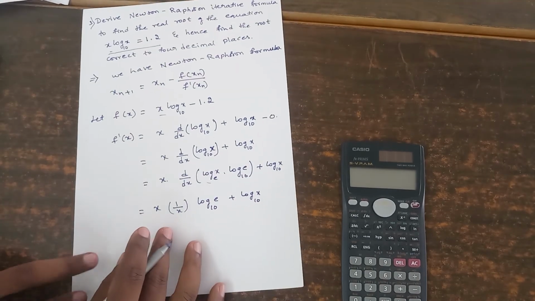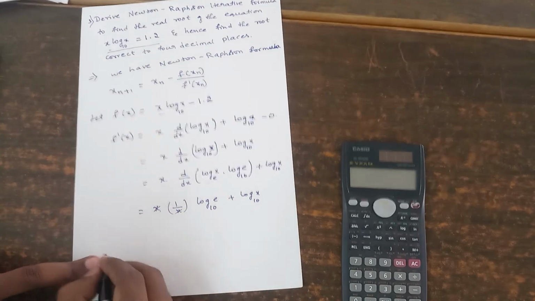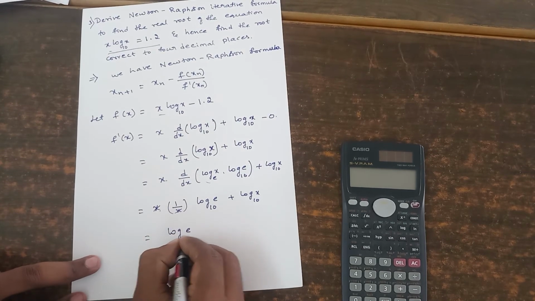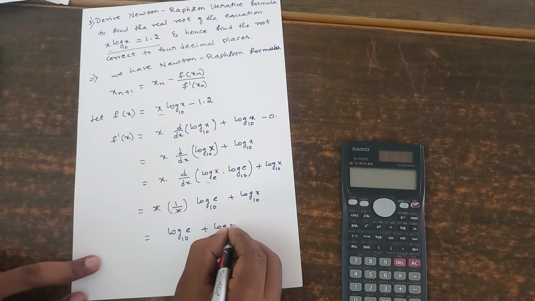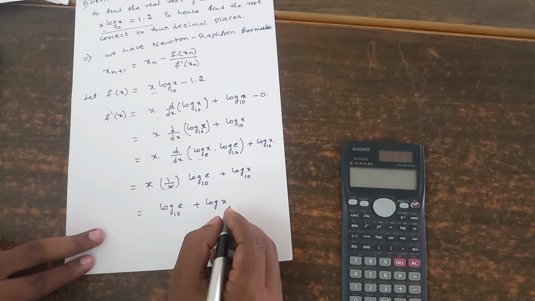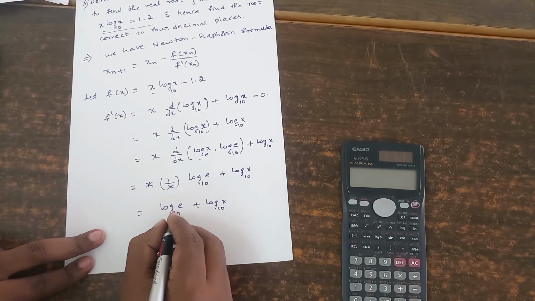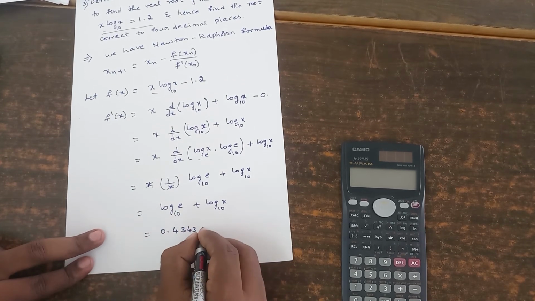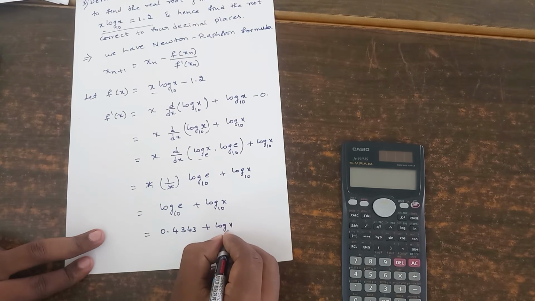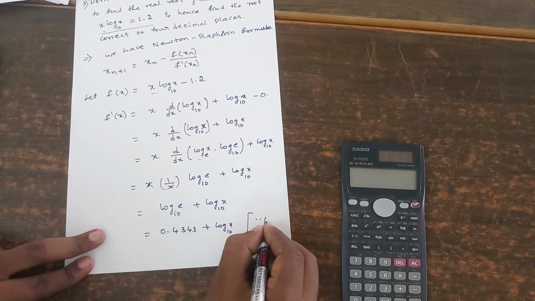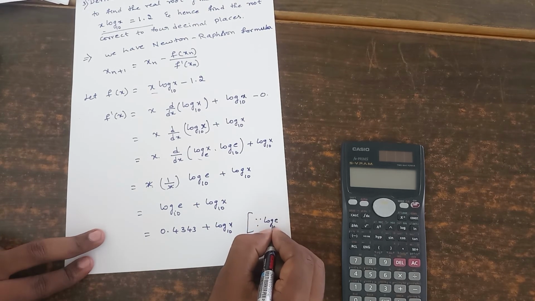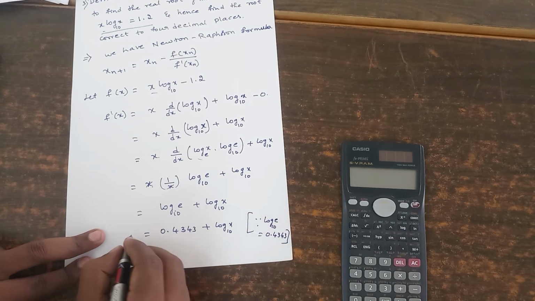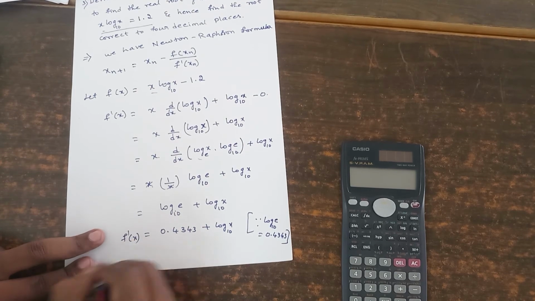So x will get cancelled. So log e base 10 plus log x base 10. The value of log e base 10 is 0.4343 plus log x base 10. So this is your f dash of x.